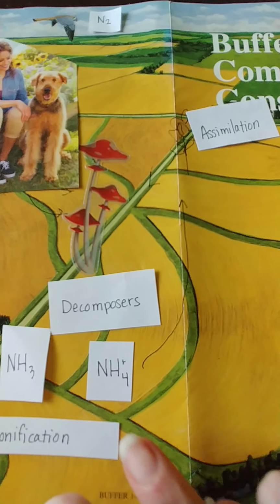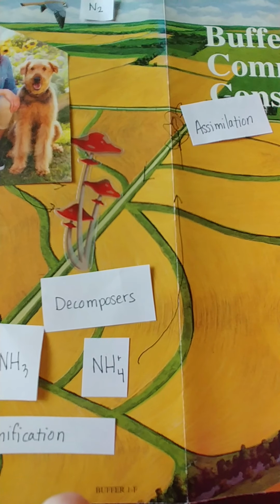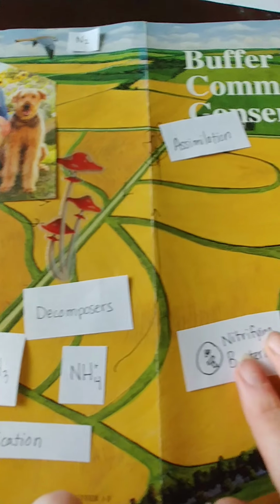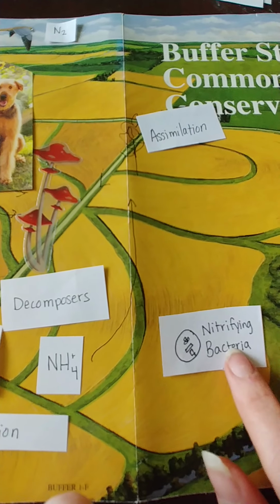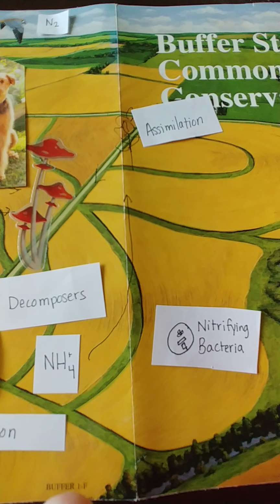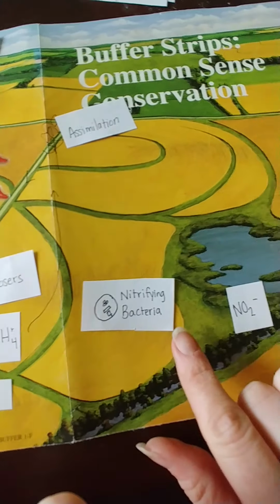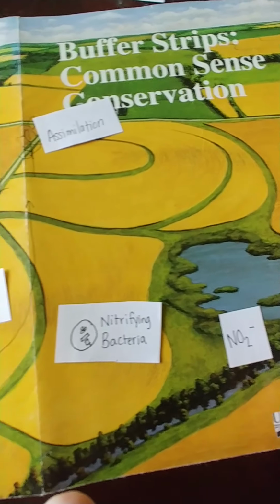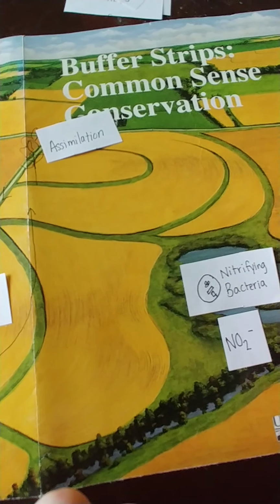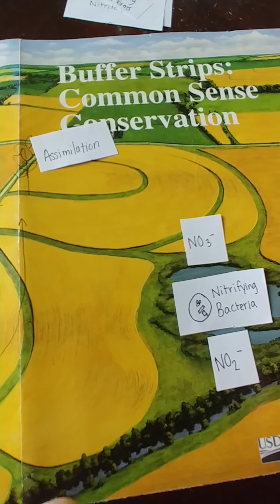Okay, so from NH4 down here, we are now going to go into something called nitrifying bacteria. And there's actually two steps that could have nitrifying bacteria. We're only going to have one drawing for them today. So from the ammonium through the nitrifying bacteria, that changes it to NO2-. Then it's going to go through nitrifying bacteria again, and it can be changed into NO3-.